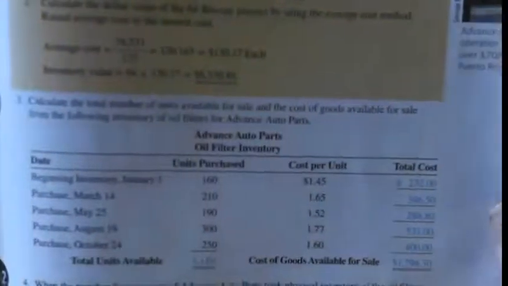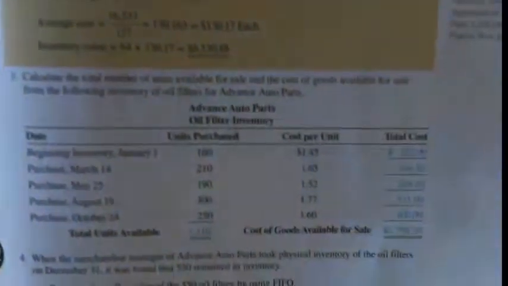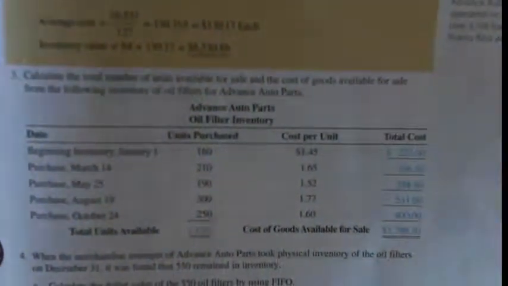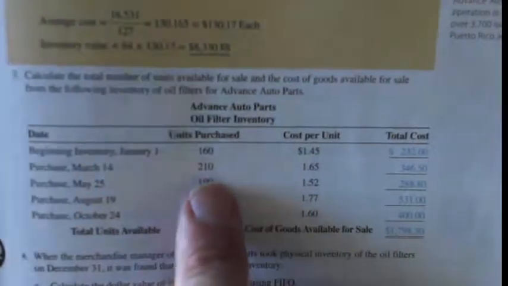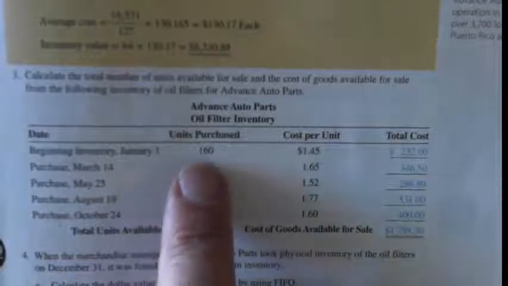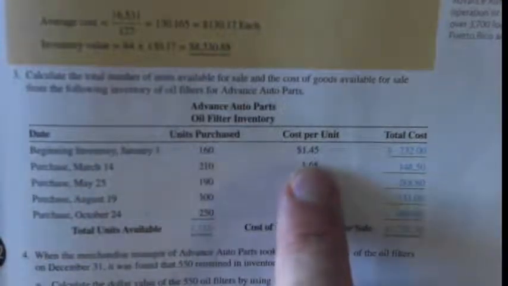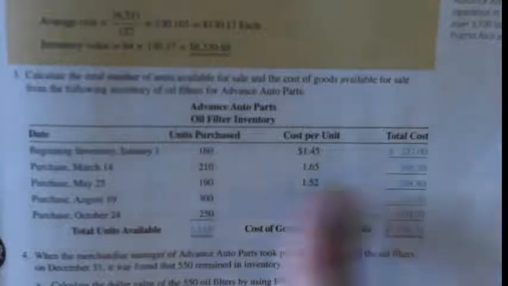Number 3 is yours, but I want to do it because it goes with number 4, and I want to show you again how all this works. So I'm just going to use the teacher's guide to kind of walk us through this because it's just as easy. So just like what we did in number 1, we're taking the units purchased times the cost per unit and just calculate it.